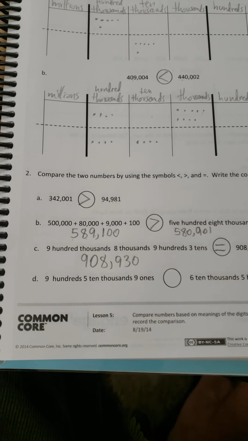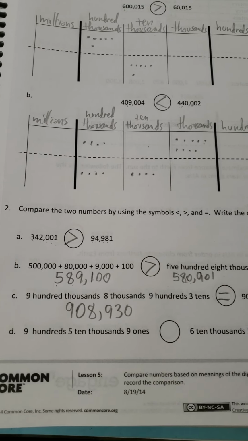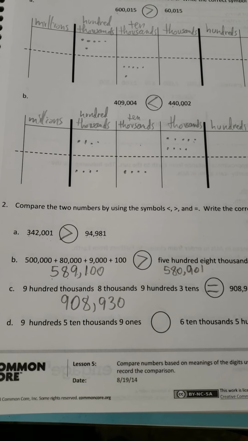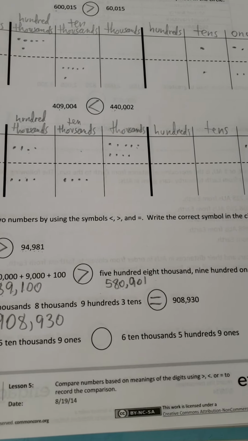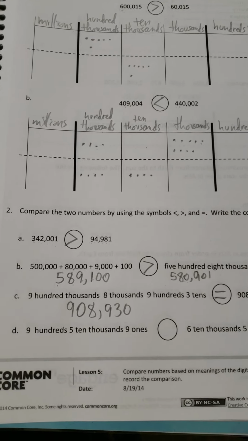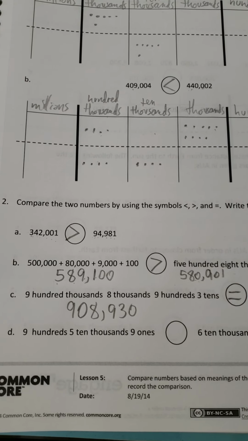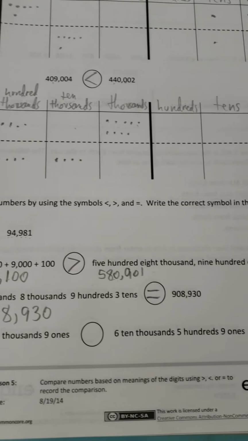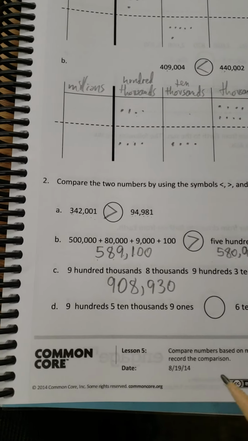Okay. Then the last one down here, 900s, 5 10,000s, 9 1s. Okay, so here what they're trying to do is they're trying to trick you. They're putting this out of order. They're not putting it in order. They're making it hard for you. Then 6 10,000s, 500s, 9 1s.